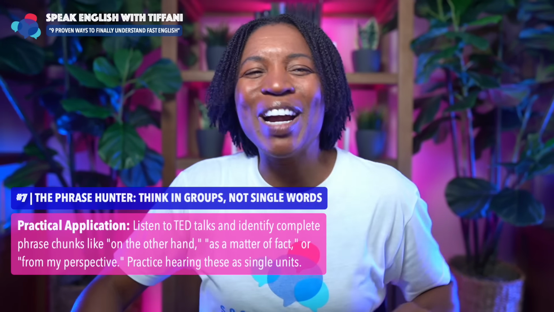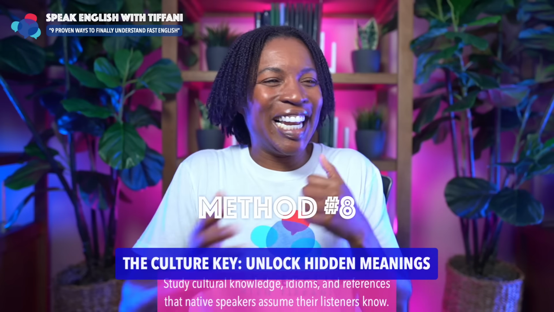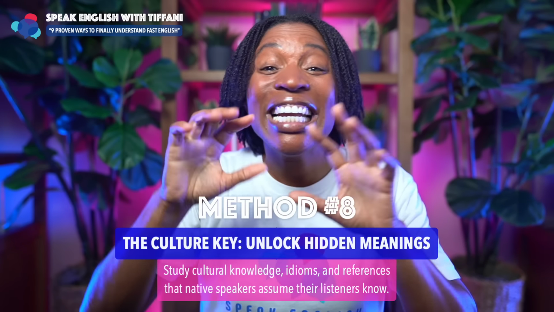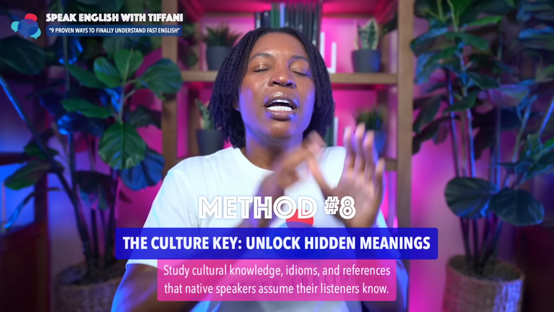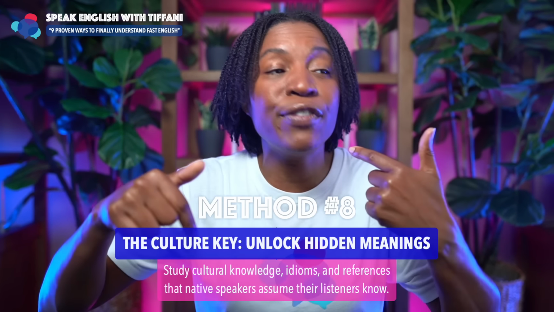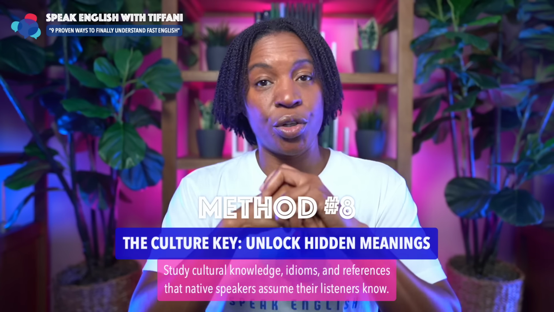All right, here we go. Method number 8. I love this one. The culture key. Unlock hidden meanings. Study cultural knowledge, idioms, and references that native speakers assume their listeners know.